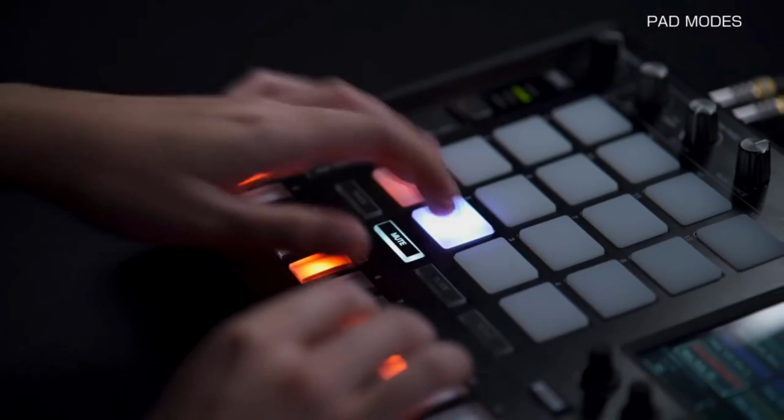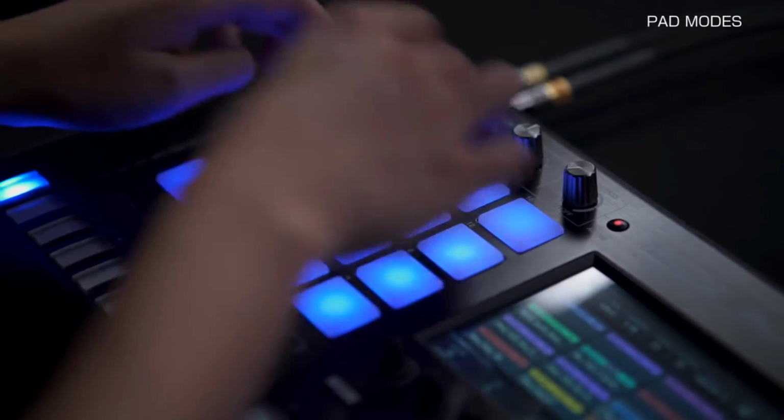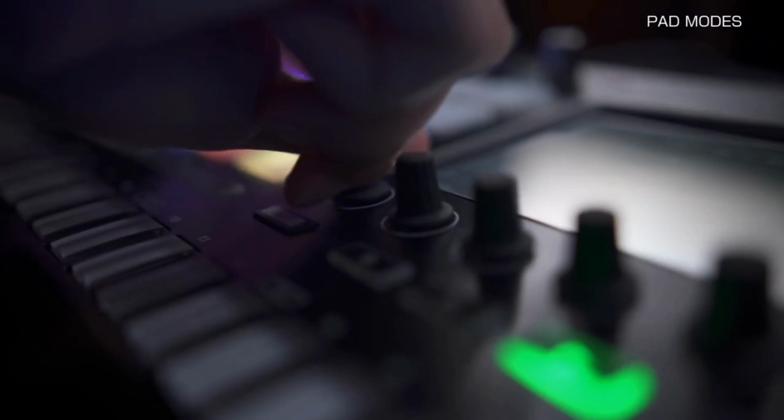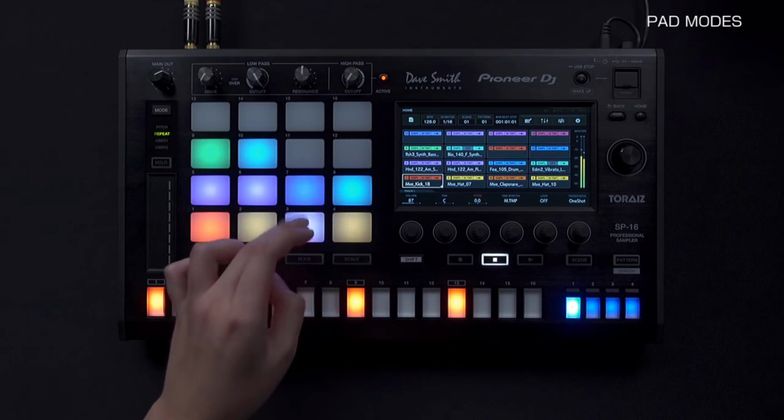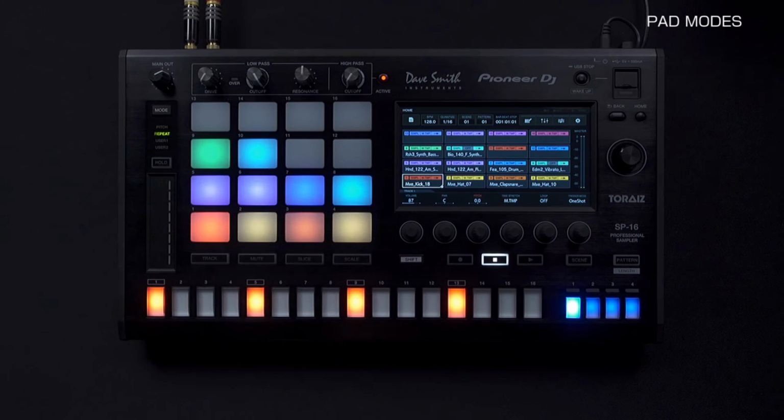You can use the different pad modes to your advantage, both in performance and production. There are 5 different pad modes you can choose from. When all the lights are off, the pads simply trigger the corresponding tracks. You can change the pad modes by hitting the buttons Track, Mute, Slice, and Scale.